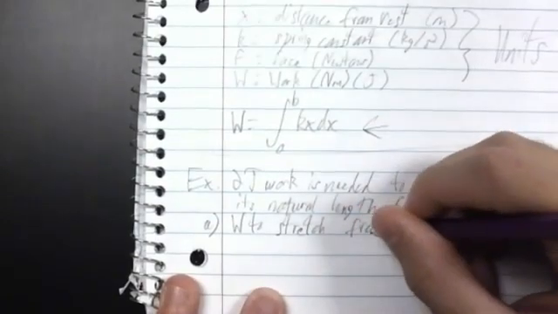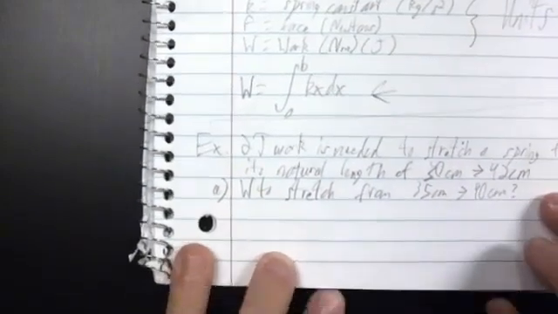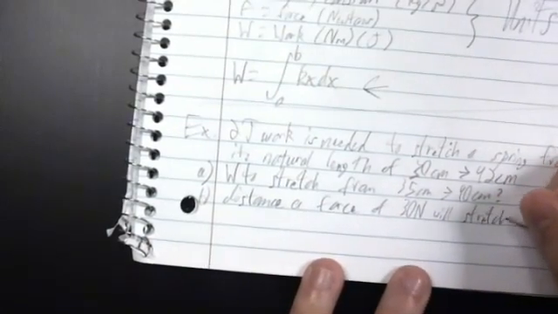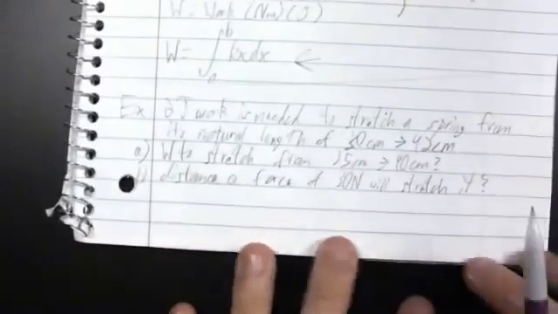A, find the work to stretch from 35 centimeters to 40. And then B, how far, well, I guess distance, a force of 30 newtons will stretch the spring.